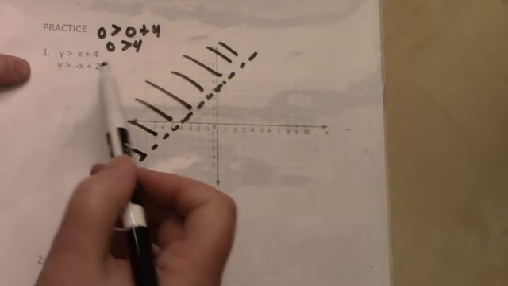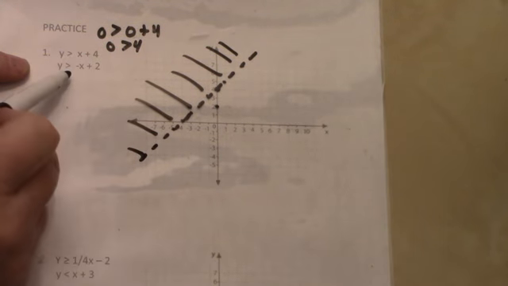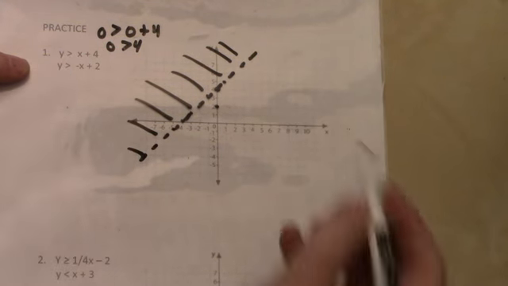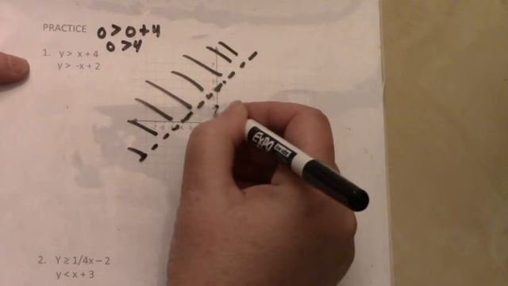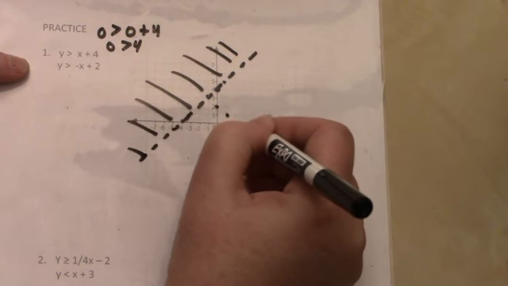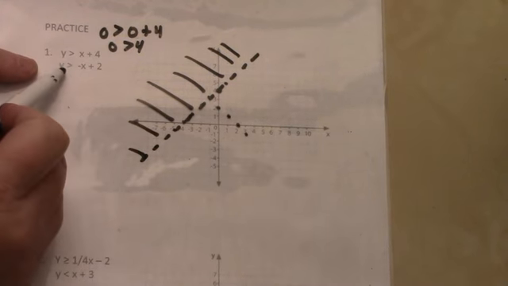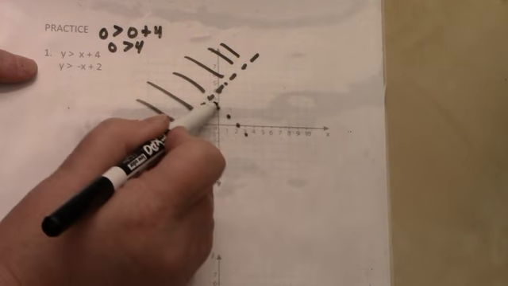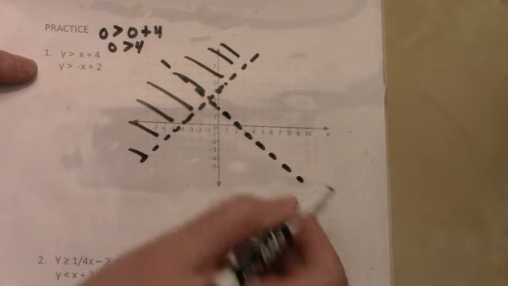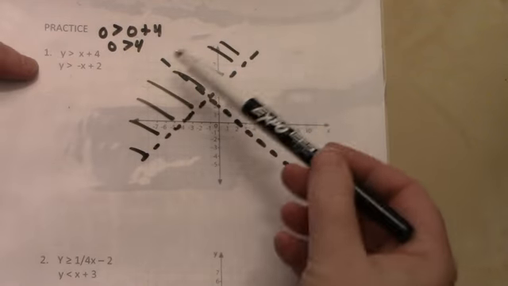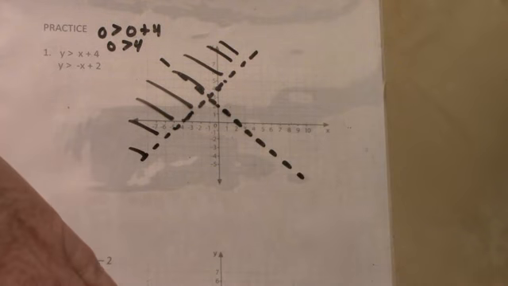Let's do our second line. Starts at +2, right there. This has a -1 slope. That means I'm going down 1 because it's negative, down to the right, down to the right. So that's going to connect. Now I'm going to look again. Is it going to be solid or dotted? Well, this one's dotted also. So let's just make our dashed or dotted line. And now for this line, we have to determine, am I going to shade everything up here or am I going to shade everything down here?